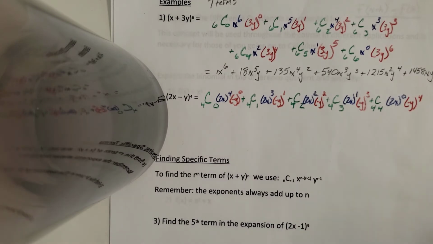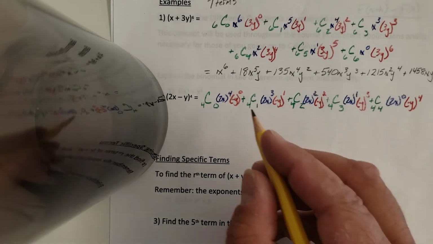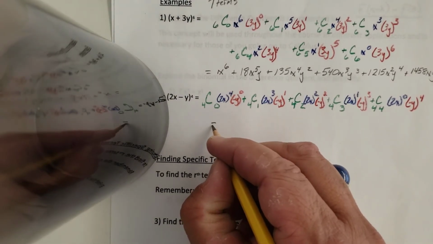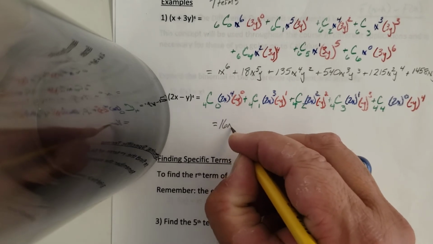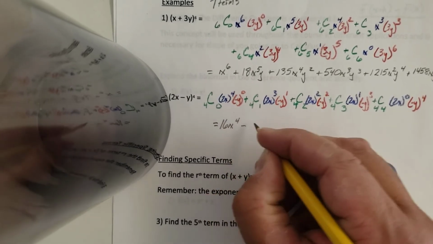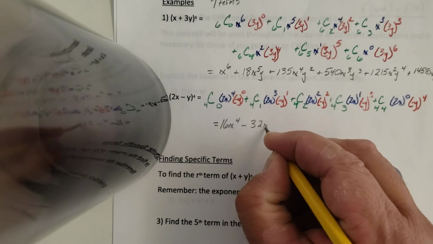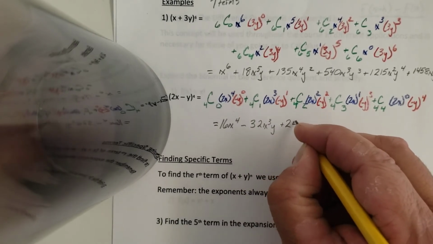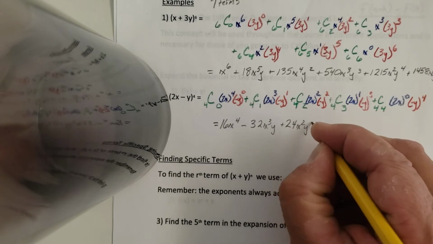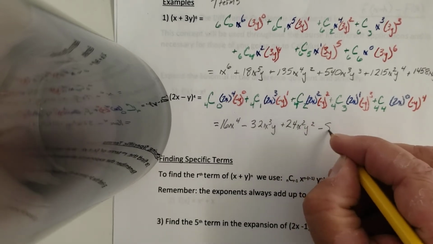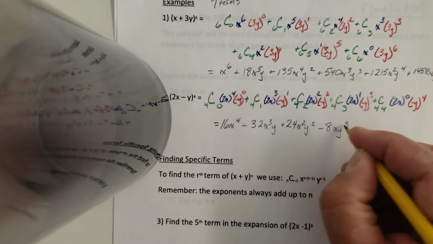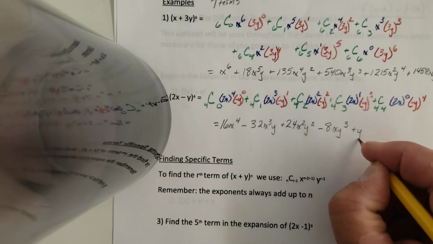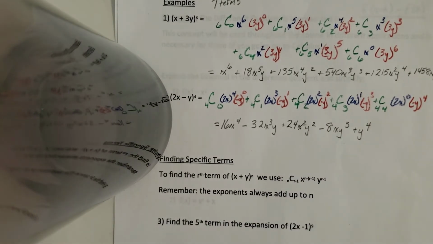Now, you can go through and expand this on your own. I'd advise you to. The answer: 16x to the 4th minus 32x to the 3rd y plus 24x squared y squared minus 8xy to the 3rd plus y to the 4th. Okay?